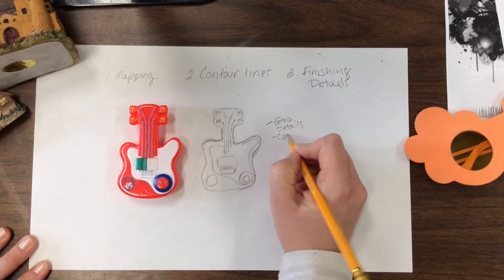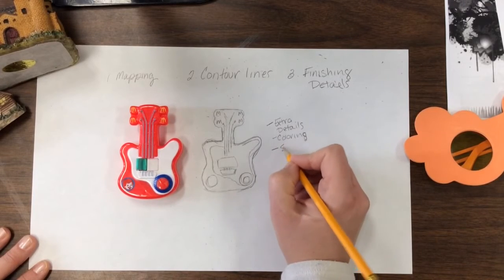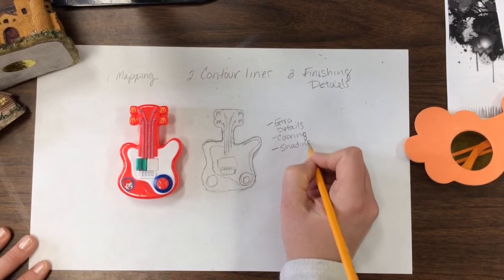Coloring would be here, okay? I know I make my G's weird. Shading would belong here, okay?